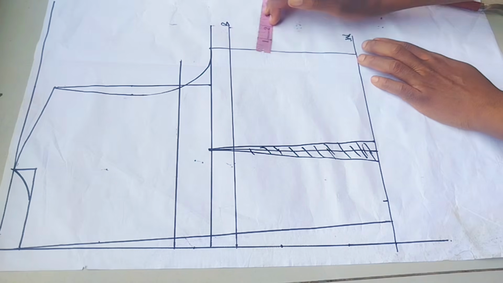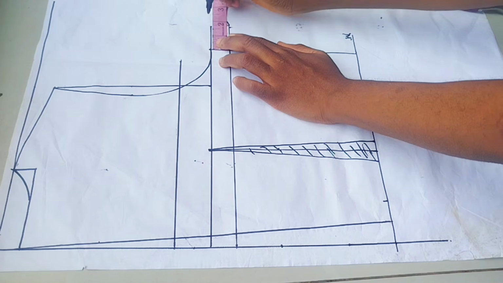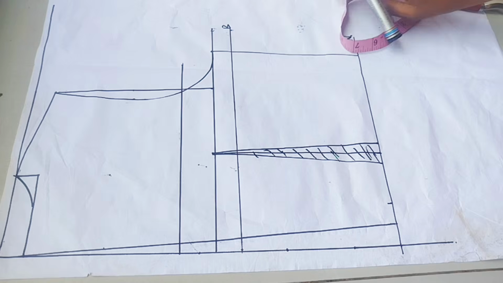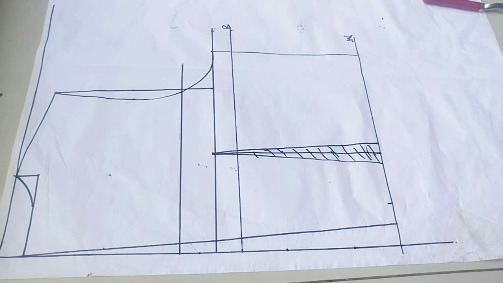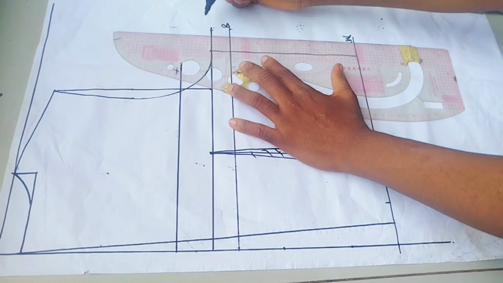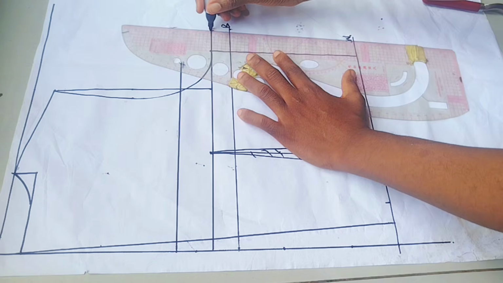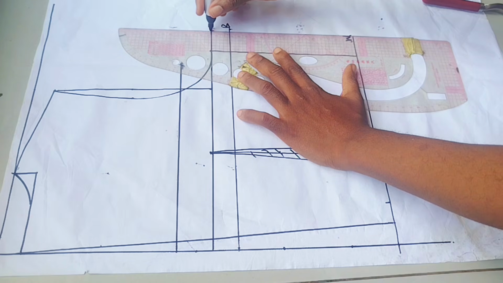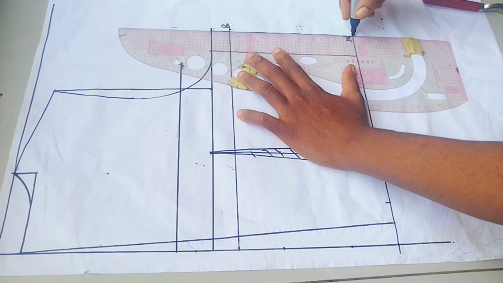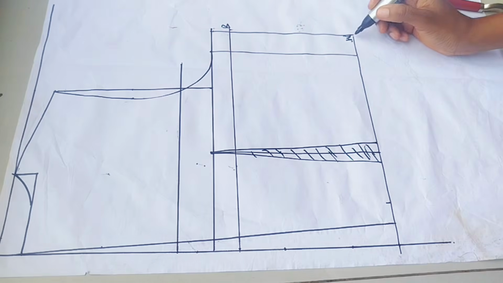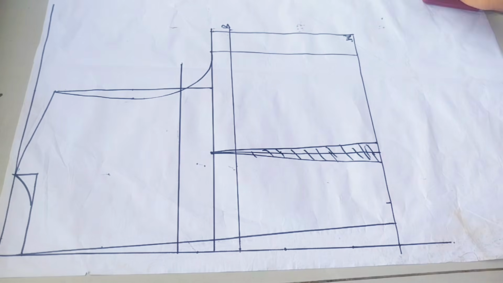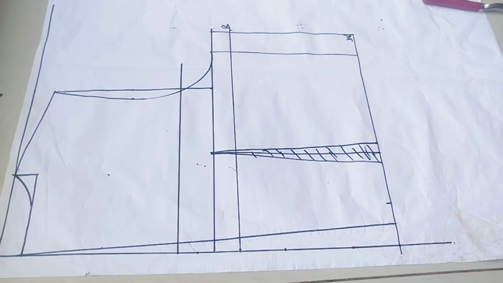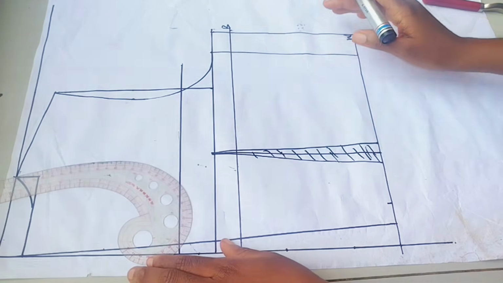And then, just as I did for my front pattern, I am inserting my sewing allowance, which is 1.5 inches. Make sure that the 2 lines are exactly the same thing. None should be longer than the other, just as we did for the front pattern. So we are going to do for the back pattern. So guys, our back pattern is ready.